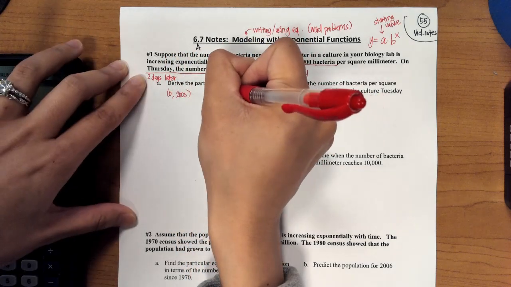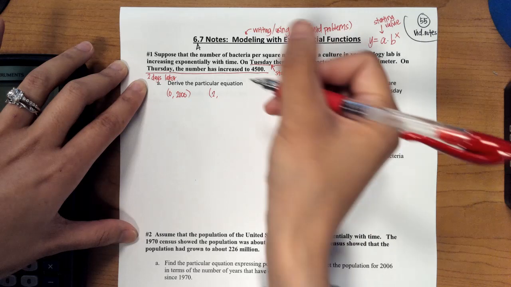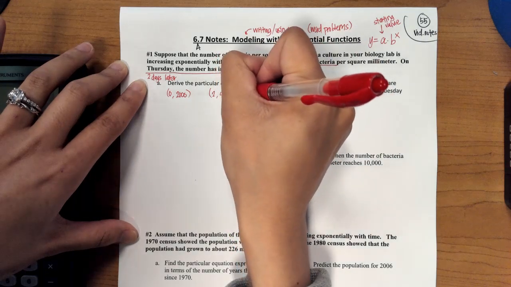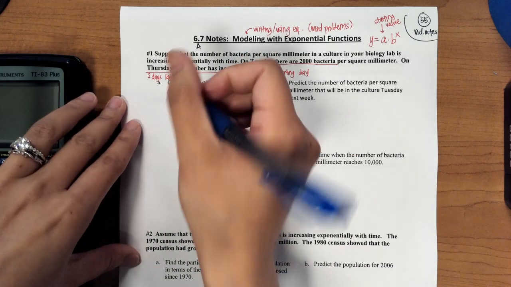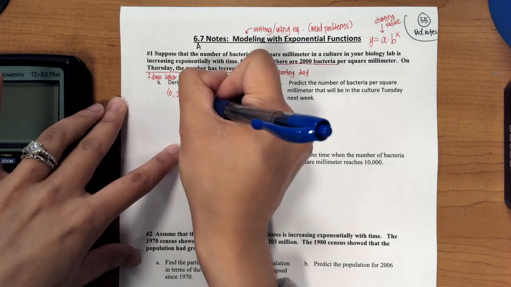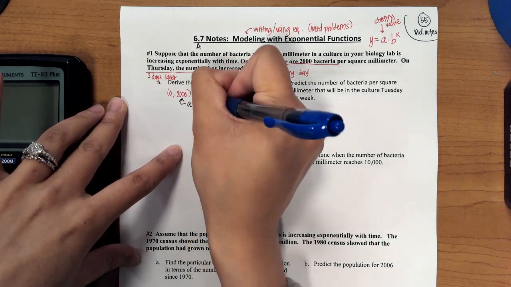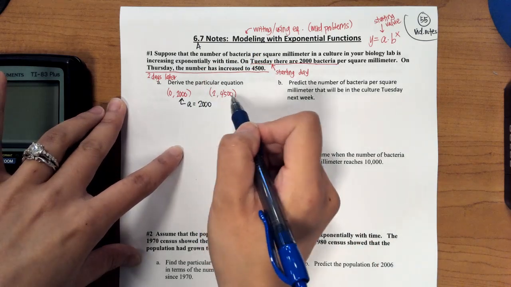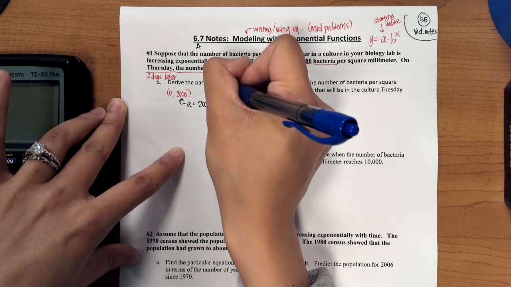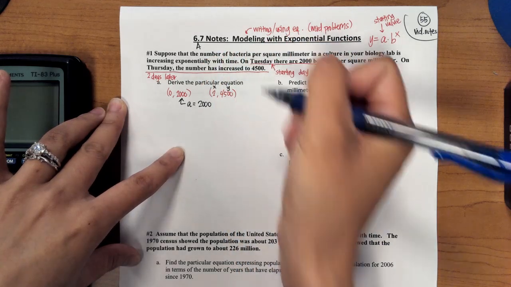And then we have 2 days later, it has increased to 4,500. Now, this 2,000 is my A value. This other 2 and 4,500 is just an X value and a Y value.